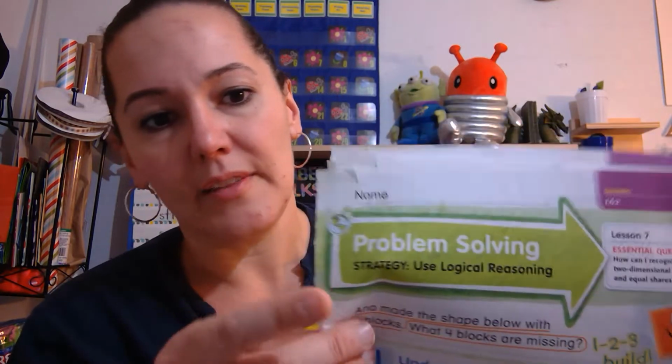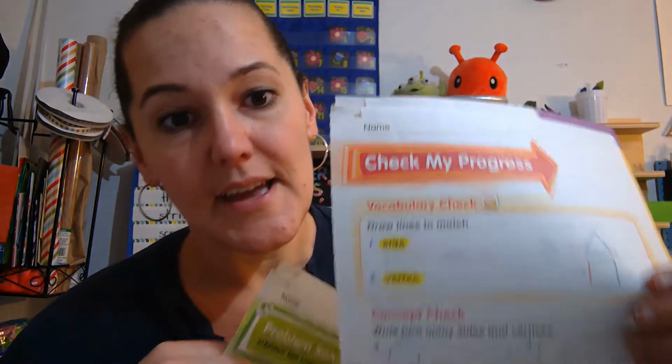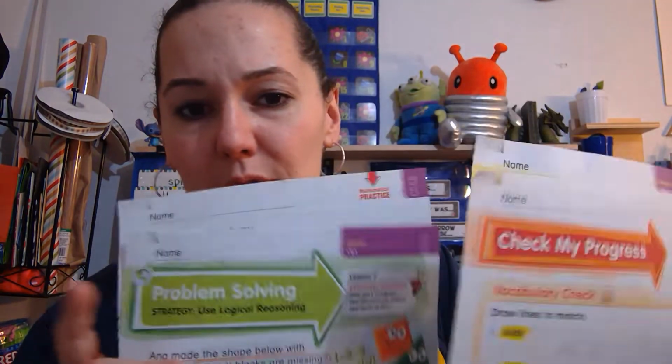We're going to talk about Lesson 7, and we're even going to talk about the Check My Progress. But when we get to Lesson 8, that's when you'll need your pencil, okay? So I hope it doesn't feel confusing. We're going to fly through these papers, all of Lesson 7, just chatting together, and then Lesson 8, we'll have our pencils out, okay? Awesome.